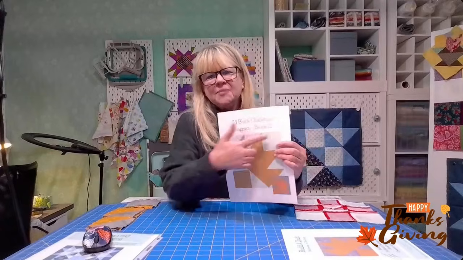I didn't actually plan it this way, but it's a maple leaf. It's a leaf block. Now, it's a little different from some leaf blocks, because traditionally your stem is made differently in a leaf block. There are lots of leaf blocks, like there are lots of heart blocks, and lots of quilt blocks that you can make in several different ways.